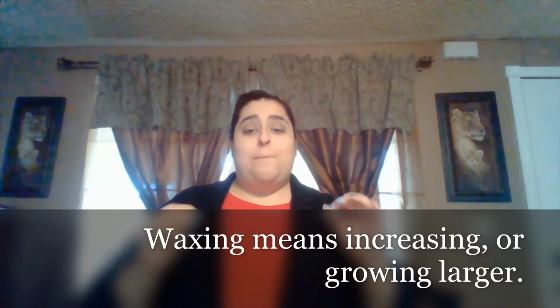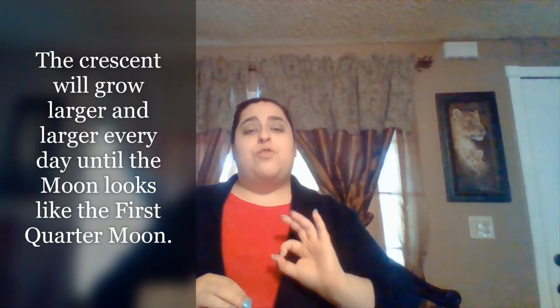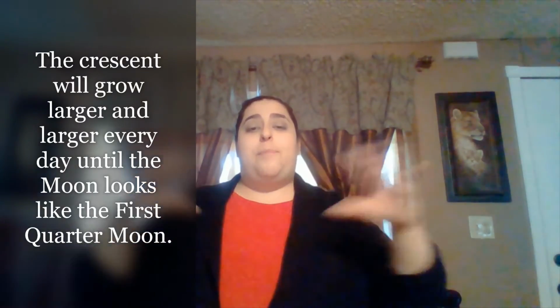The next one is the waxing crescent moon. Before I go into it, let me tell you what the word waxing means. Waxing means increasing or growing larger. So in this phase, the moon can be seen after the new moon, but before the first quarter. The crescent will grow bigger and bigger and bigger until the moon eventually looks like the first quarter.